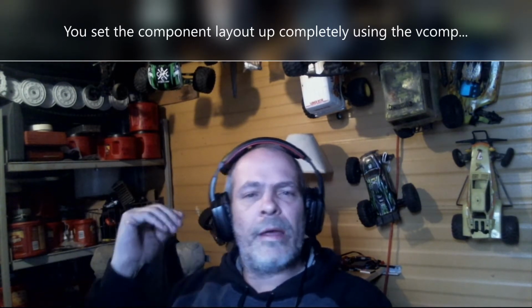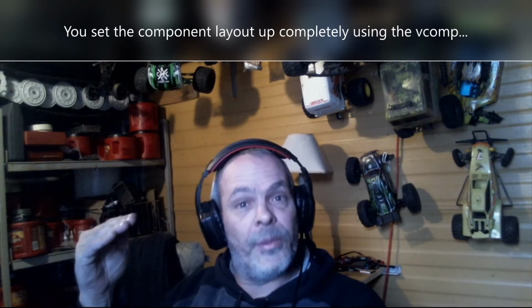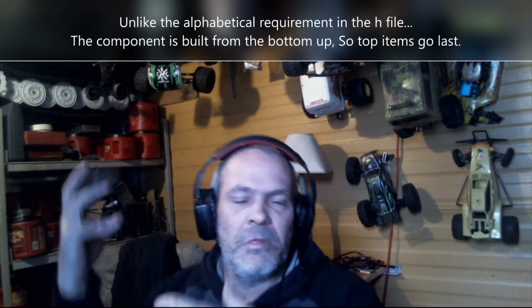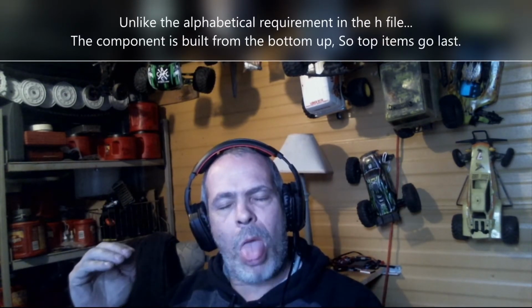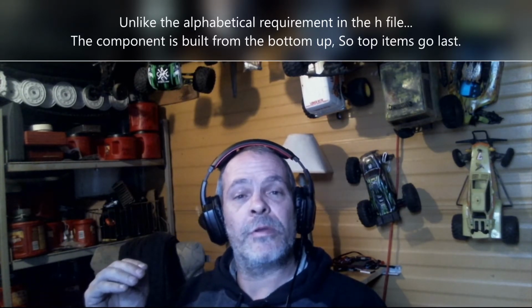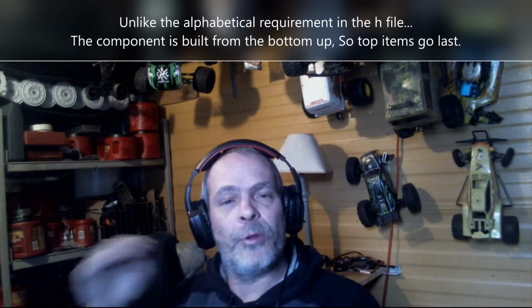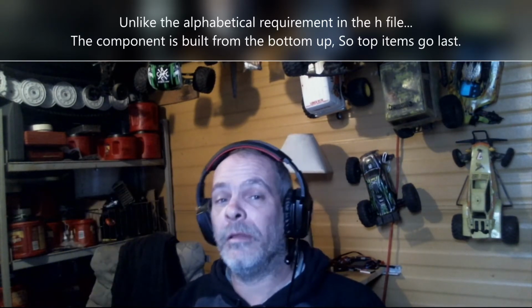So if, for some odd reason, you want a clock pin above an input pin, you would name the clock pin at the bottom of the vcomp file first, and then above that you would put the input pin, because it's set up from the bottom up, not alphabetically in the vcomp file.